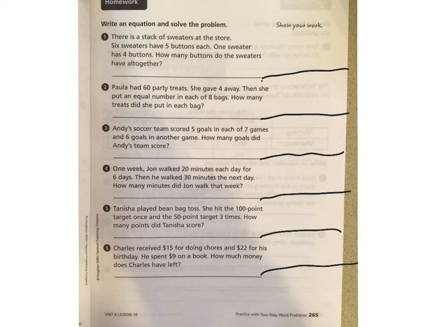Number one says, there is a stack of sweaters at the store. 6 sweaters. Be careful that you don't miss those ones that are words, okay? 6 sweaters have 5 buttons each. 1 sweater has 4 buttons. How many buttons do the sweaters have all together? Whenever I see all together, I know I'm going to plus, right? So let's break it down.